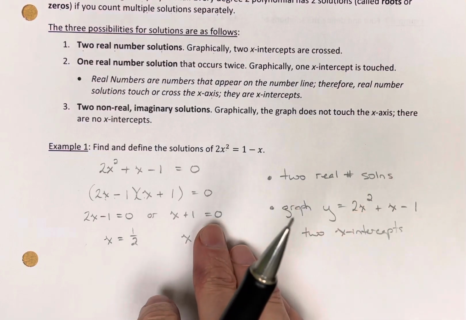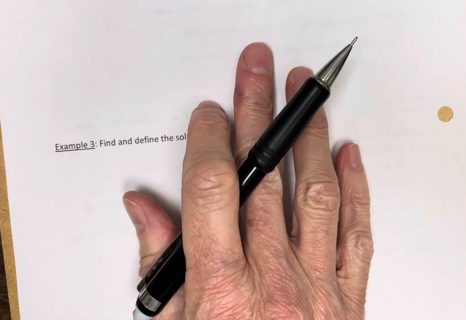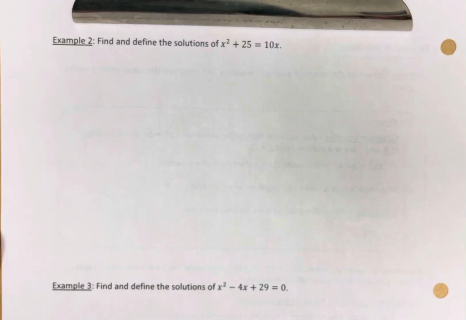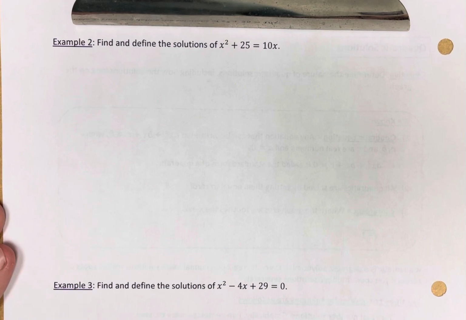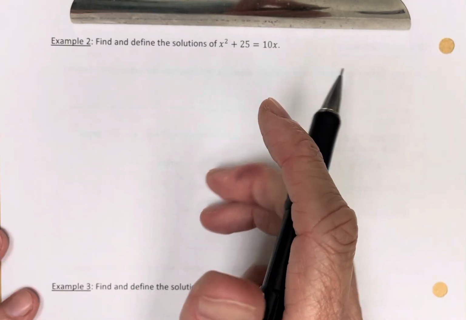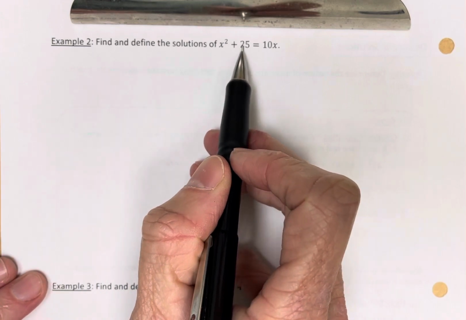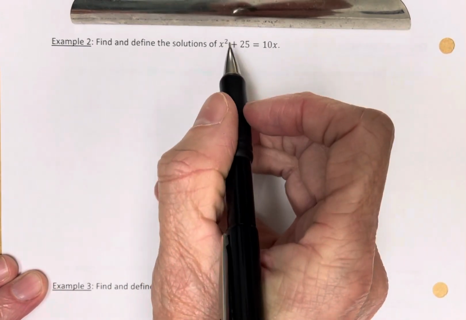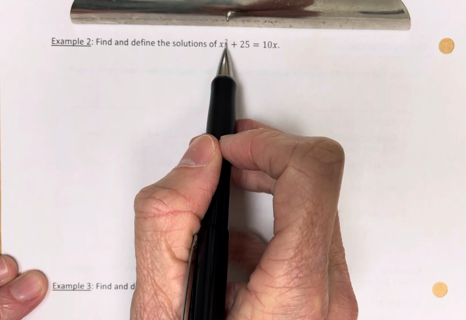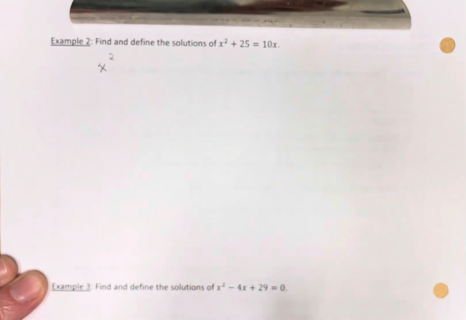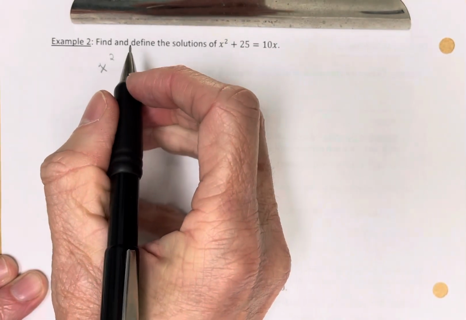Okay, let's take a look at another example. Find and define the solutions of x squared plus 25x equals 10x. Well, it's a quadratic. Its degree 2 is the highest degree. We solve a quadratic by setting it equal to 0.